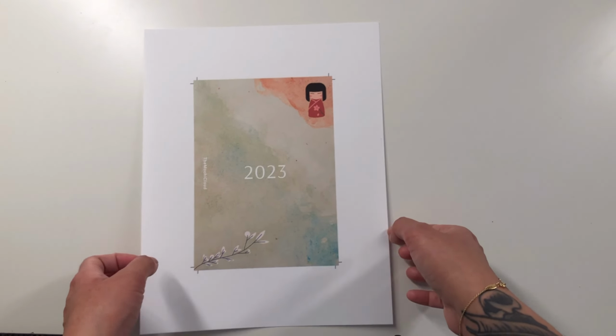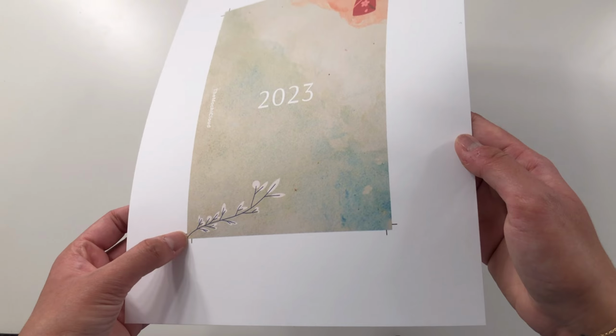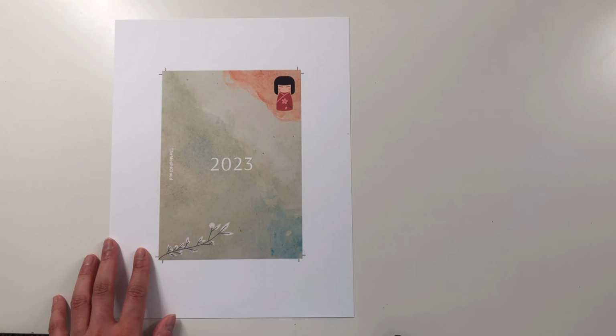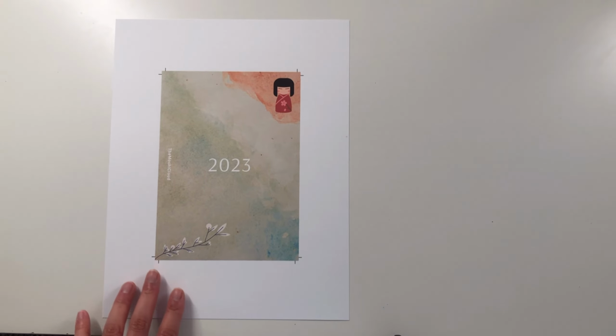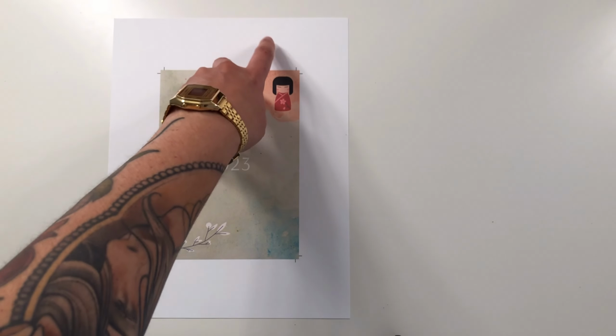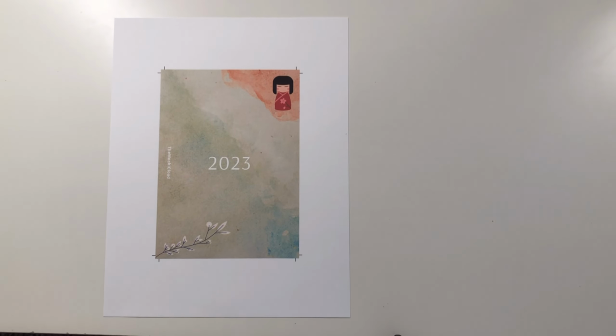So as you can see, there are trim marks provided, and I'm going to show you how to cut this with a paper cutter and in a way that you don't lose the trim marks all the way out. So give me 1 second.